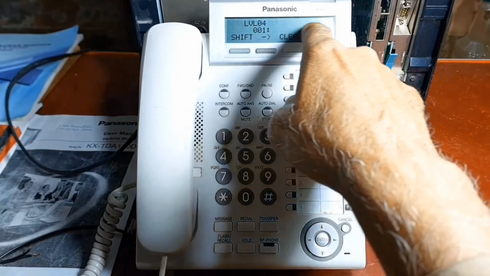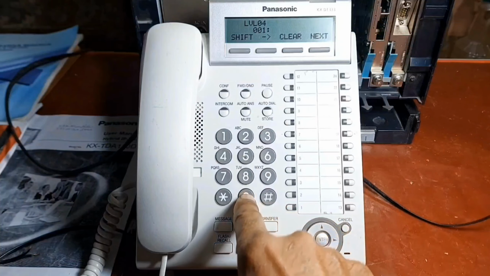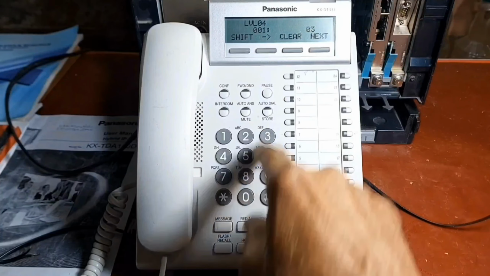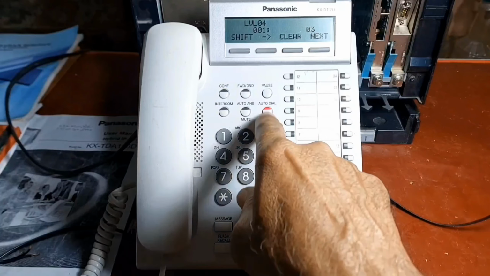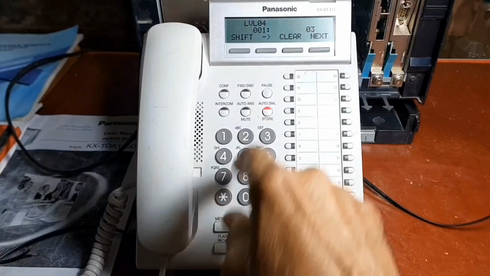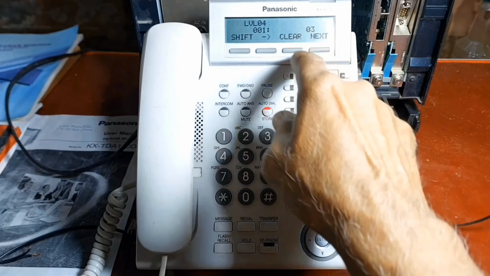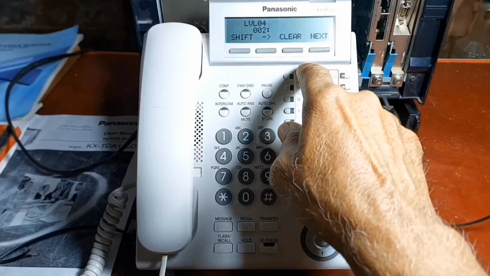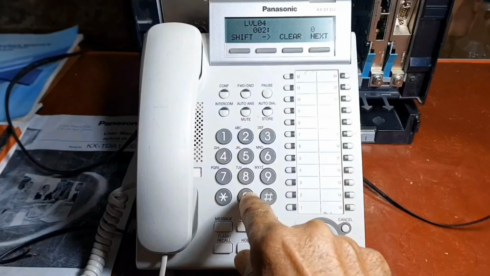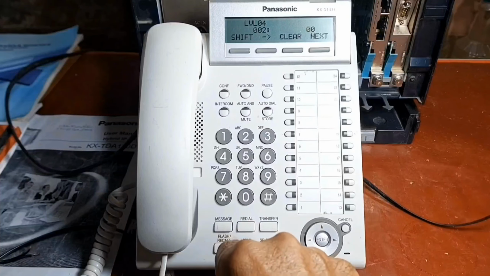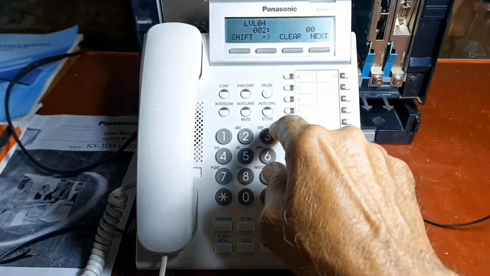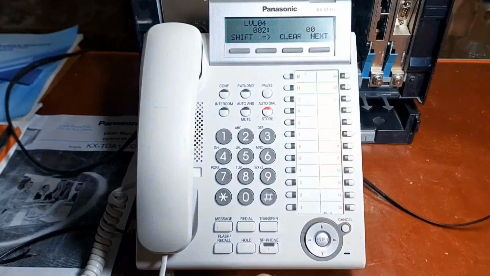Level 4. 03. Press store key for save. Level 4 series 2. Level 4 we apply 2 codes. Next. 0. Press store key for save. Level 4 restricts mobile and international.